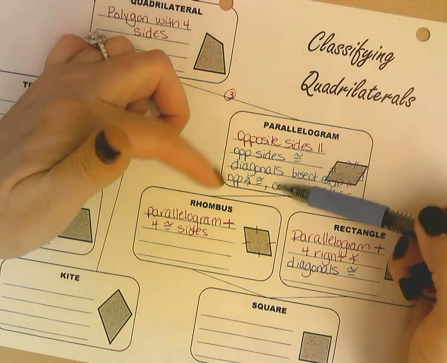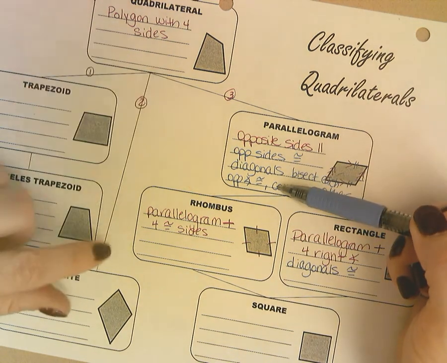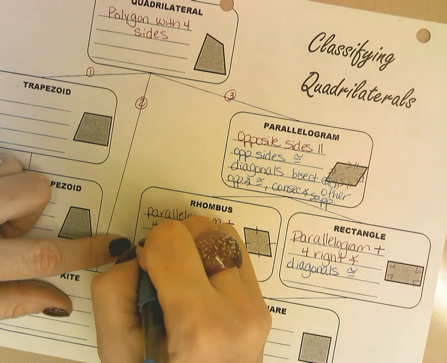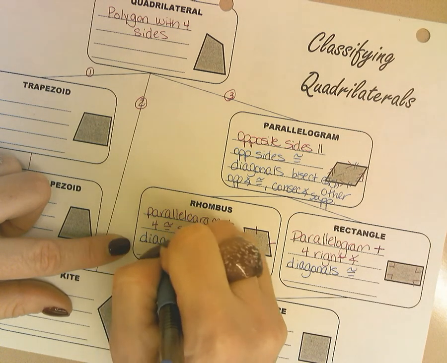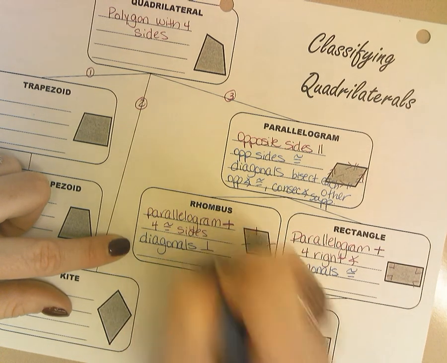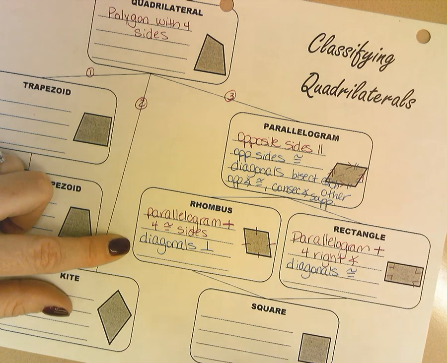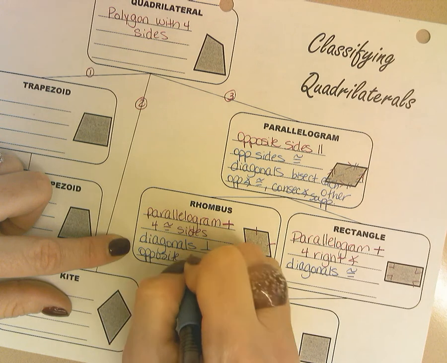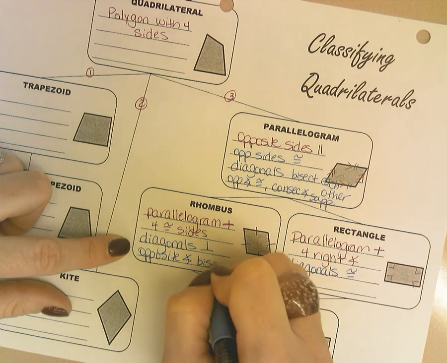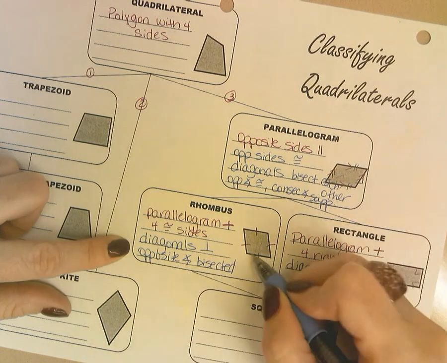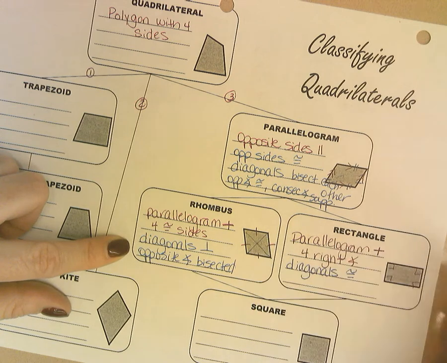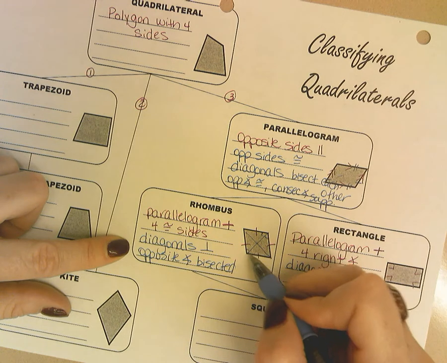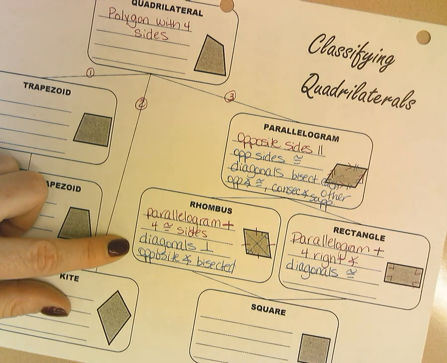It has all of these for parallelograms, plus the diagonals are perpendicular, and the opposite angles are bisected. So when you draw in the diagonals, they're perpendicular, and then they bisect or cut in half all the angles that they touch.